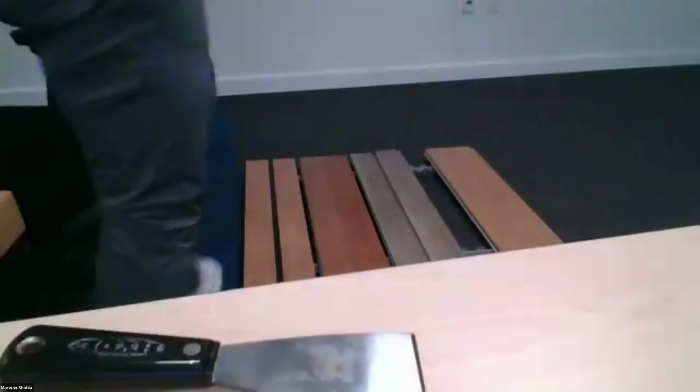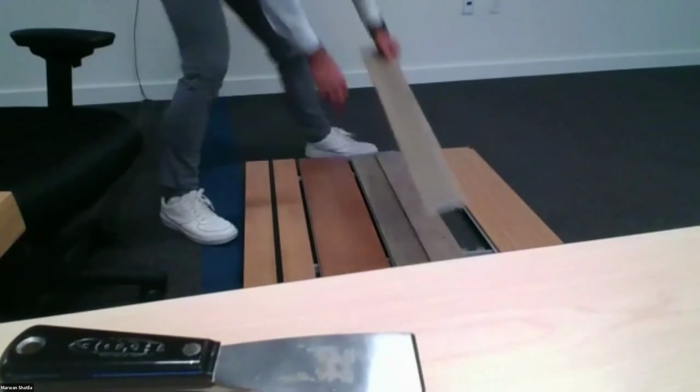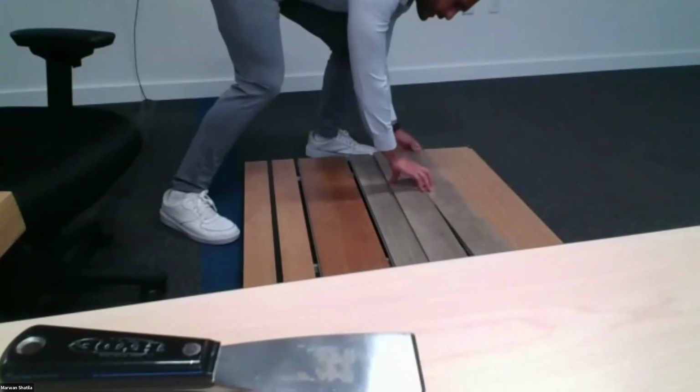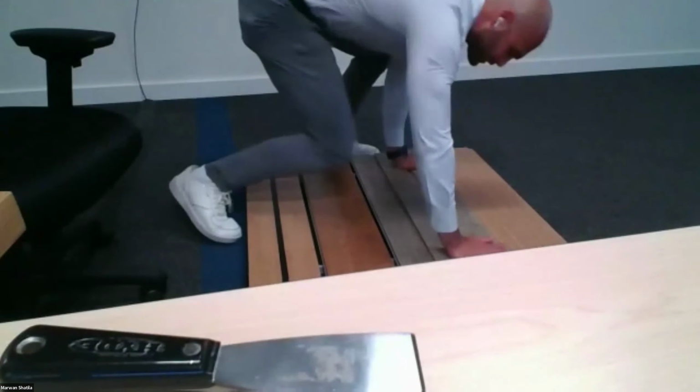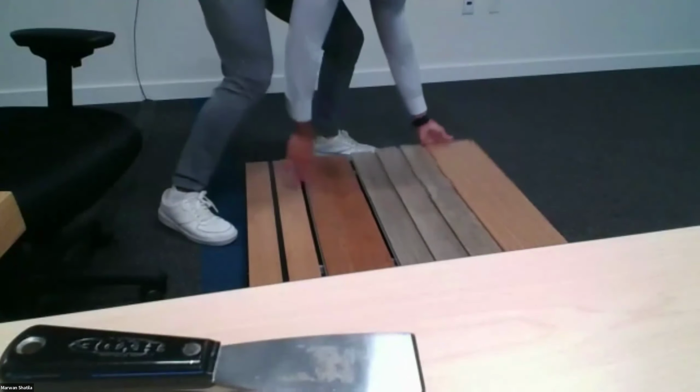Again, because these are not mechanically fastened, you're simply going to take the panel, line it up into the carrier system, and apply pressure, and you're right back where you started.